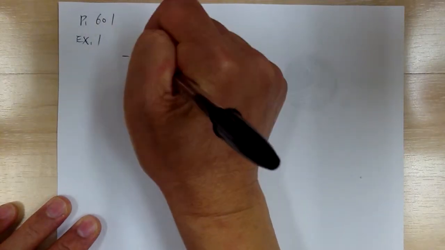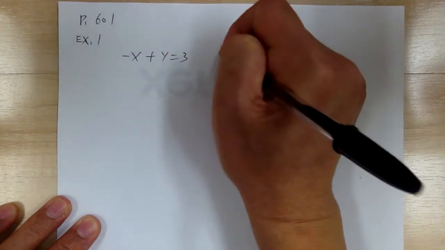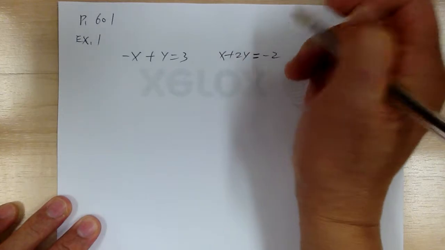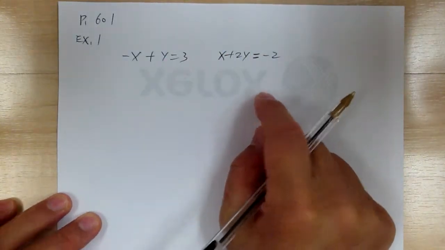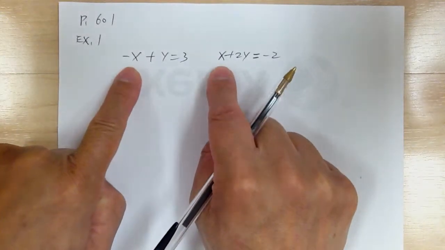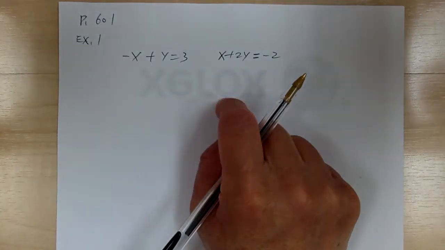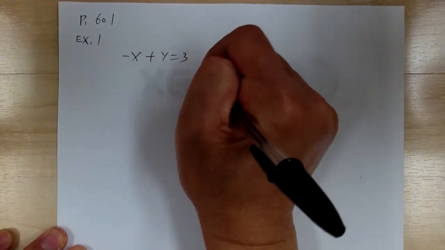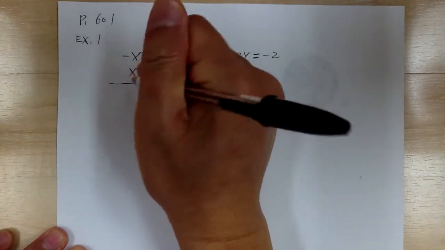So you have negative x plus y equal to 3, and you have x plus 2y equal to negative 2. First you need to decide which variable you want to eliminate. If you look at the x, they're already opposite, so you want to eliminate the x. You want to put one equation underneath the other. So I'm going to put this under here: x plus 2y equal to negative 2. So I add, and this will cancel out.